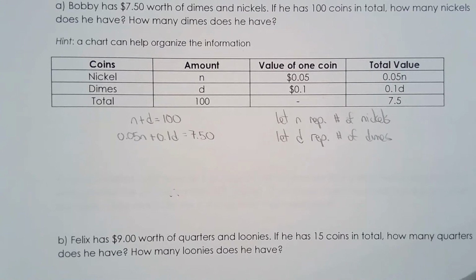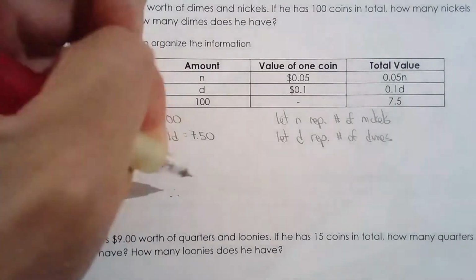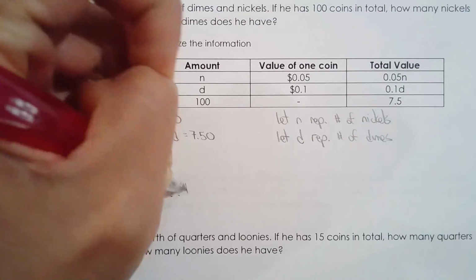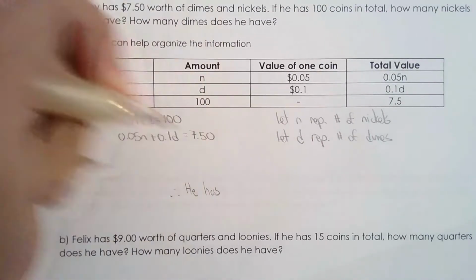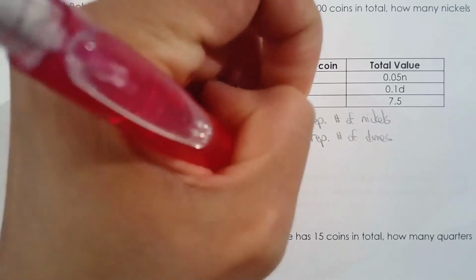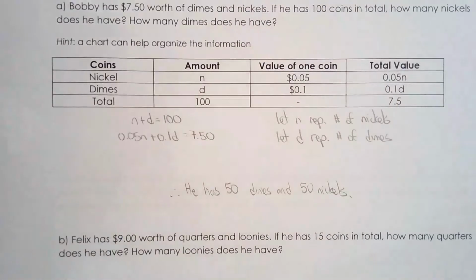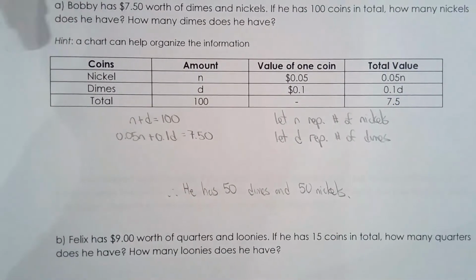Let's see. Oh, interesting. He has 50 dimes and 50 nickels. If you have problems solving this, you can email me or just post a comment.